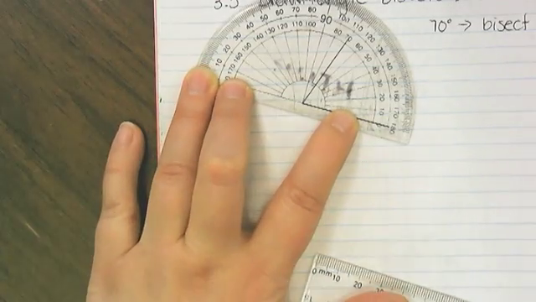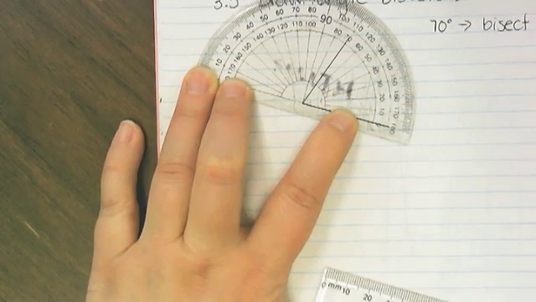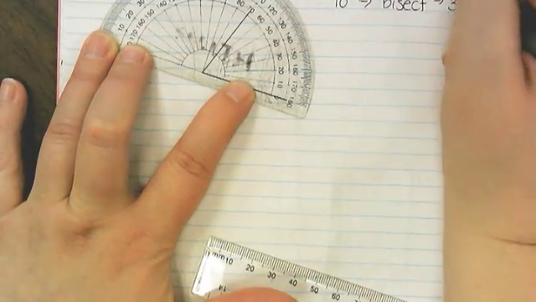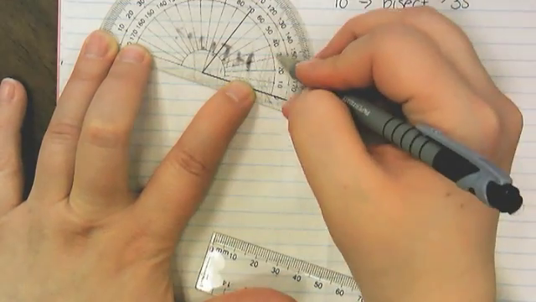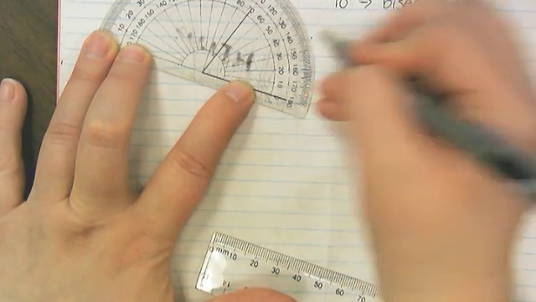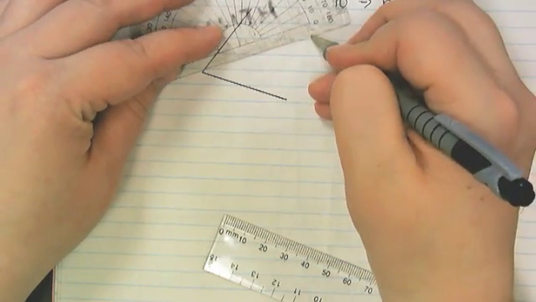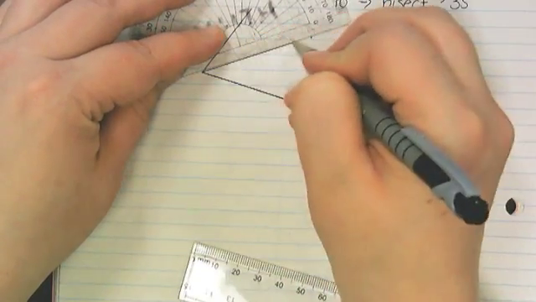If I want to divide this angle into 2, what are each of the little angles going to be? 35 degrees. That would be half. So I measure 35, make a dot, draw from there to the center.